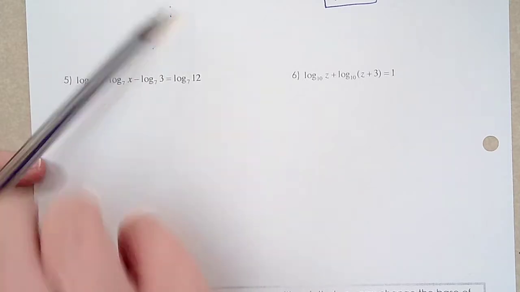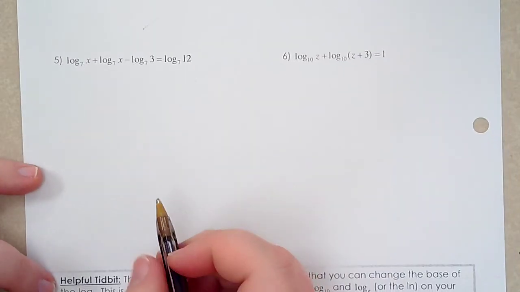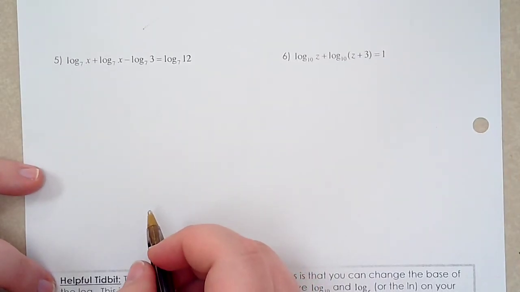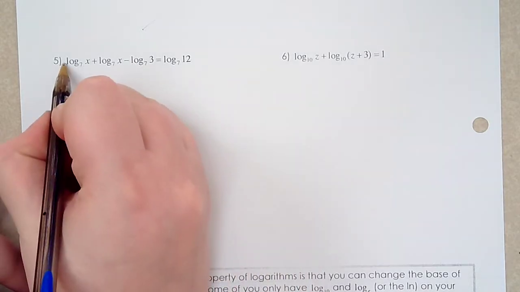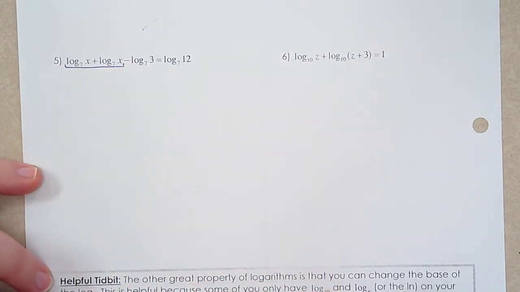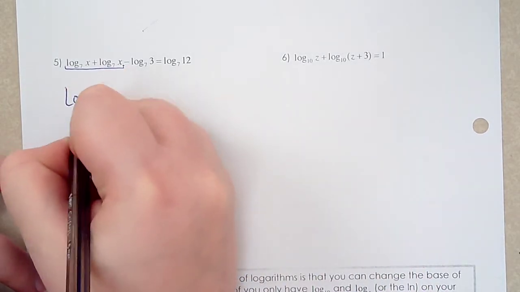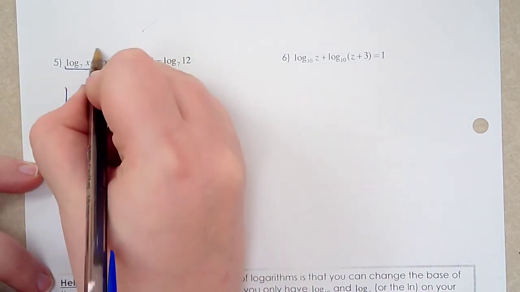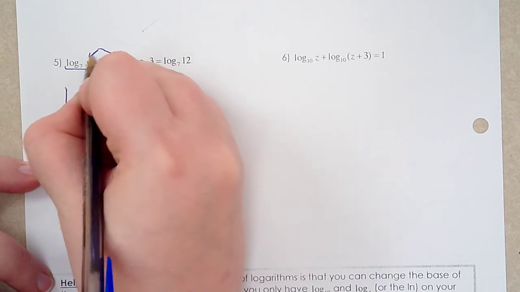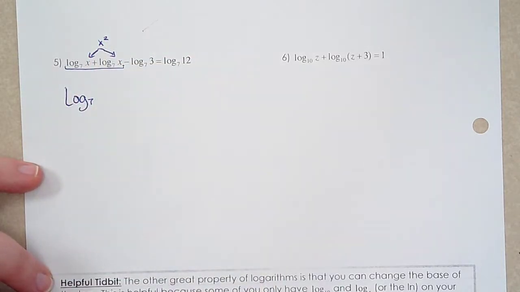We have log base 7 of x plus log base 7 of x. When we're adding these two things, remember we're just going to multiply. So we get log base 7 of x squared. I'm not even going to put that as a step, I'm just going to write it here. Minus log base 7 of 3.